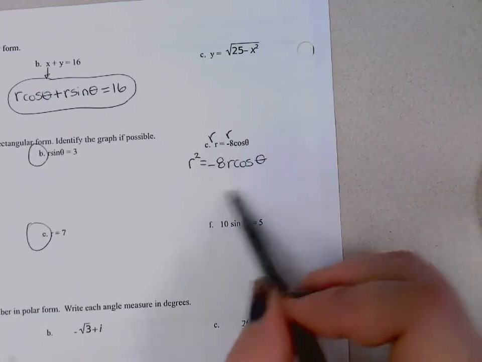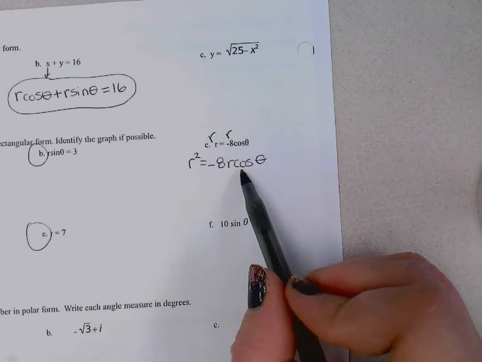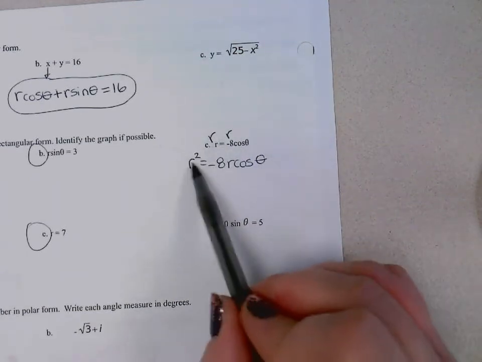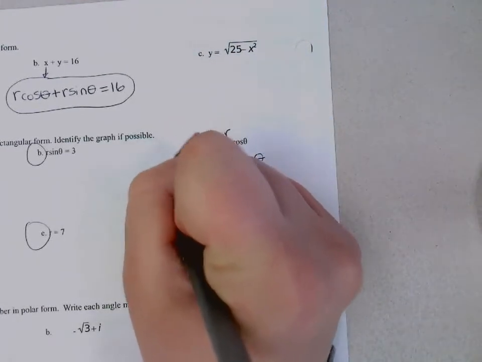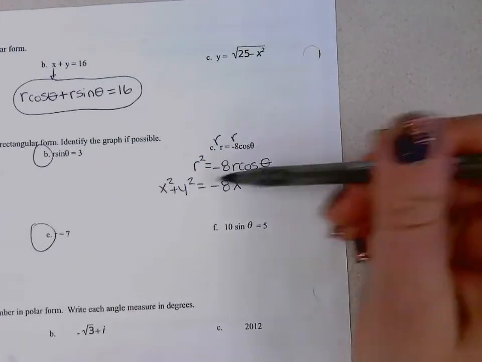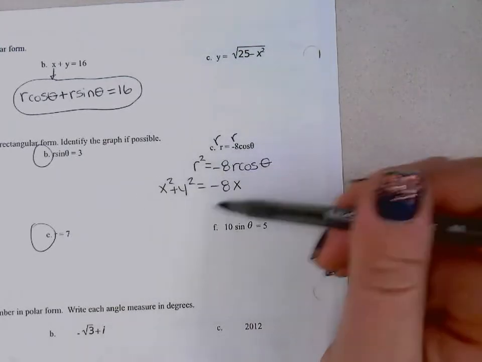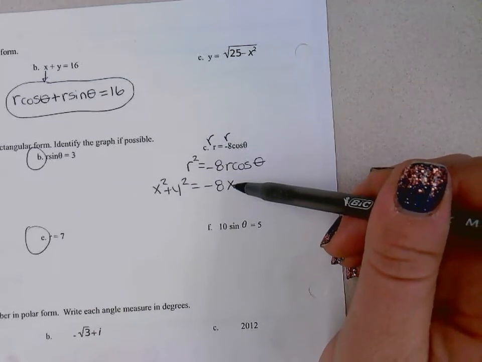Technically, I could stop there, but I can't identify this graph yet. Oh no, sorry, I can't stop there. Now I need to substitute in x squared plus y squared equals negative 8x. So technically I could stop here, but I can't identify this graph yet, so I'm going to go and complete the square and identify the conic.